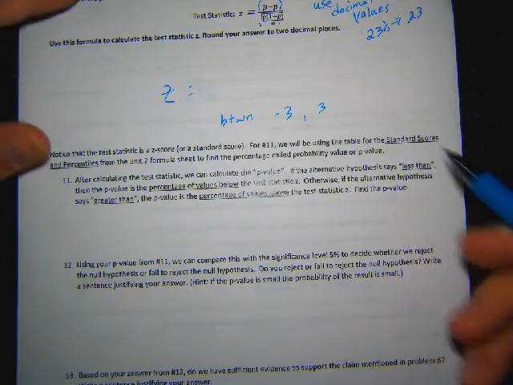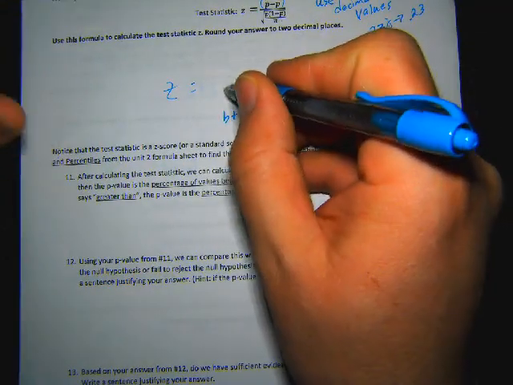So you'll look at the chart and find the z-score, whatever it is. I'm going to make up a number. Say my z-score is 1.3.